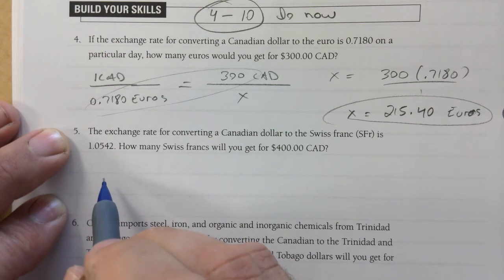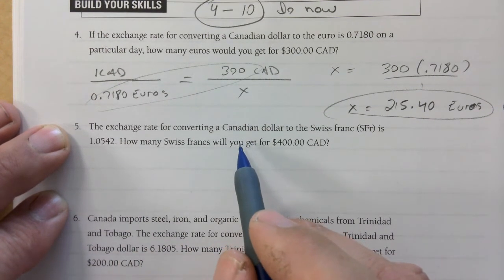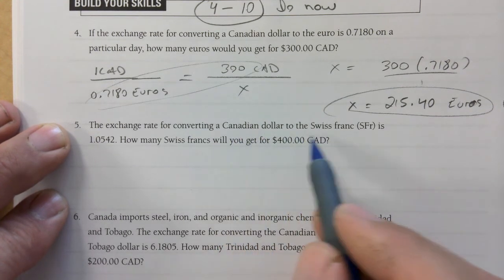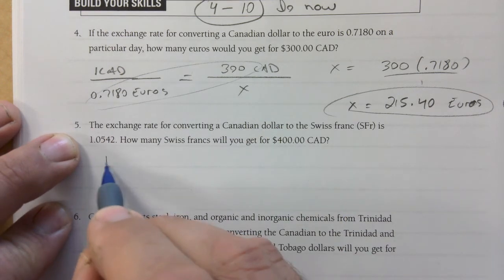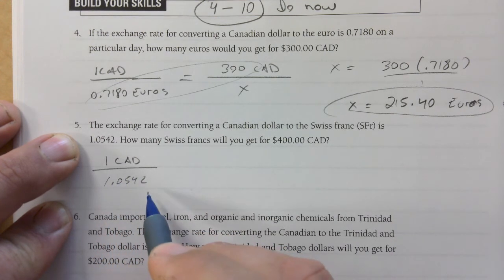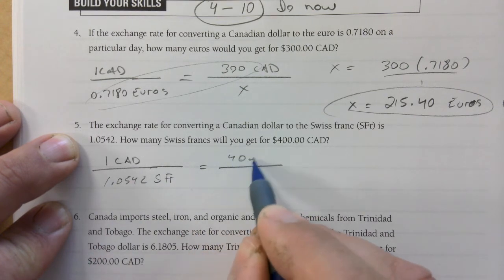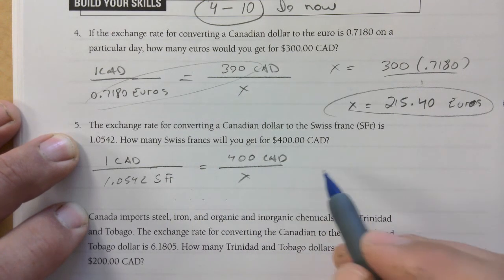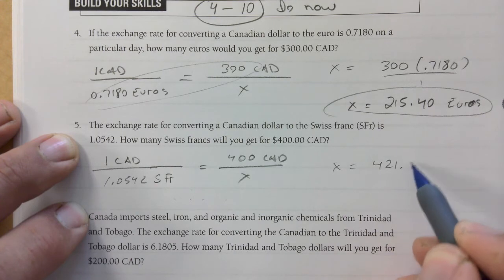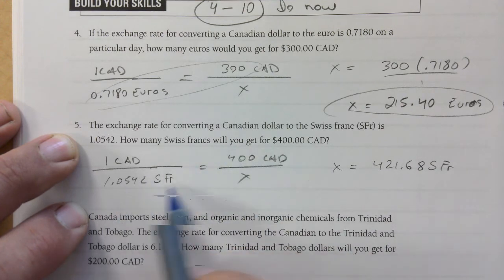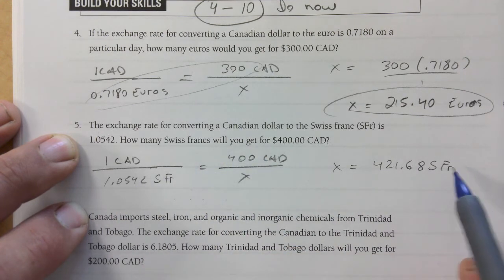Here it's worded differently. It doesn't say a Canadian dollar to Swiss franc is, but it's still saying the same thing as before, just in a slightly different format. So you set it up like this. We're talking 400 Canadian. And you know how to do the work, so I will just give you the answer here for the sake of time. You would cross multiply here and get that as your final answer.